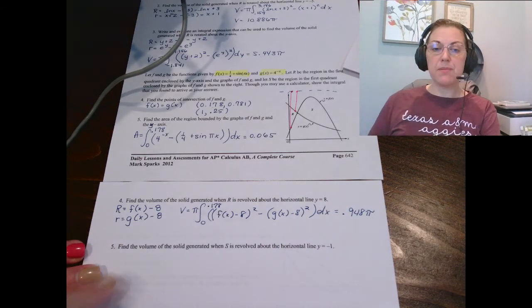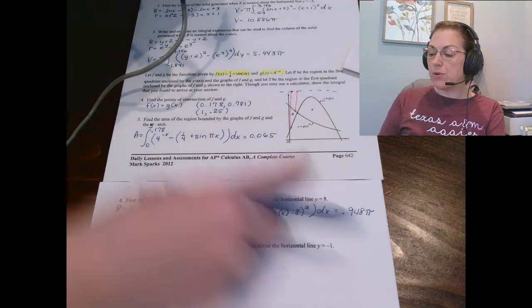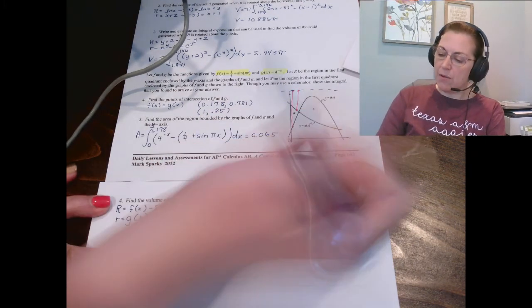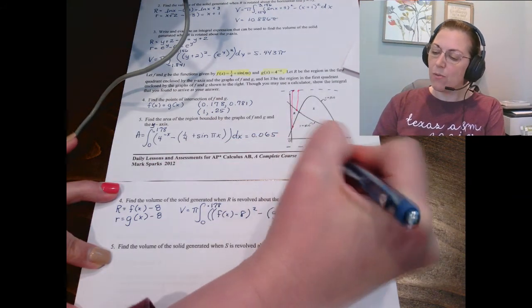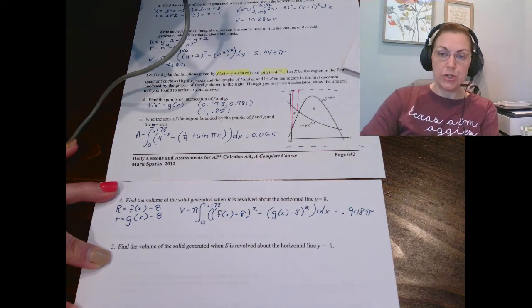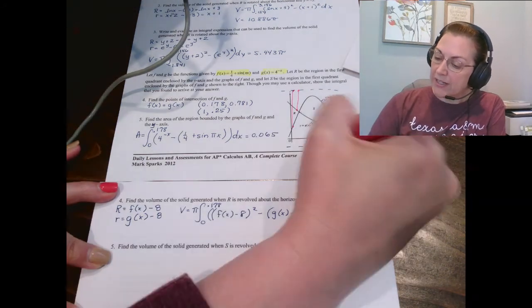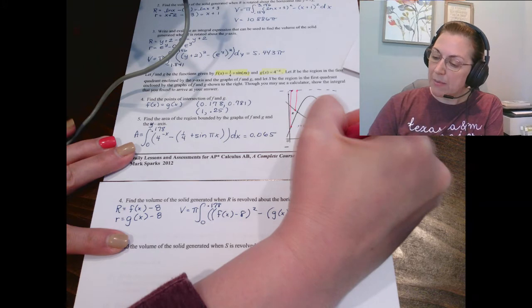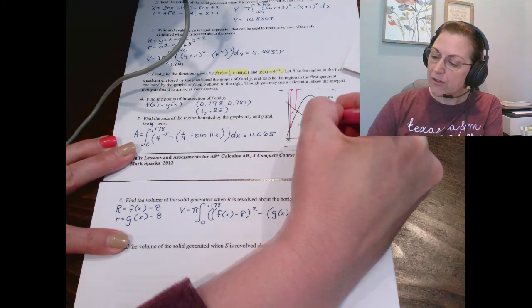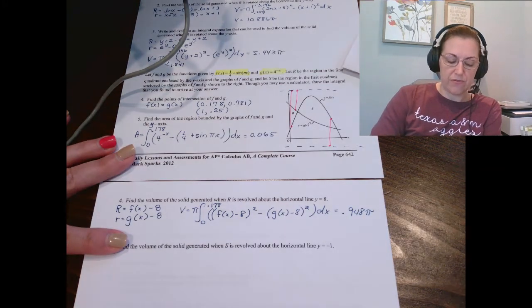Now, notice in problem 5, now we're going to rotate region S, and we're rotating about the line y equals negative 1. So this time when we do our big radius, we're coming from the axis we're rotating about, but the furthest curve is the f of x curve.